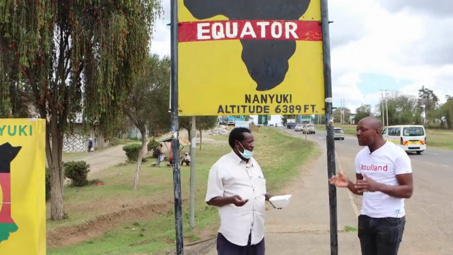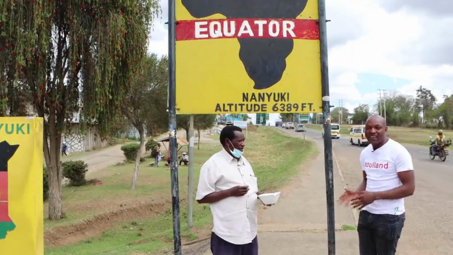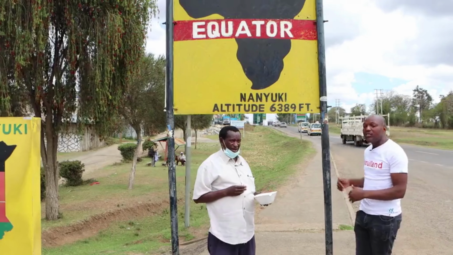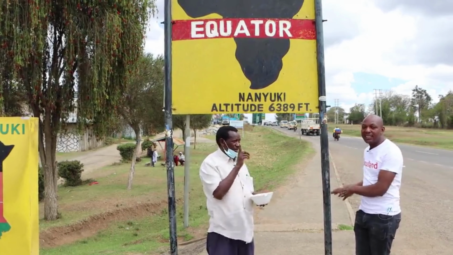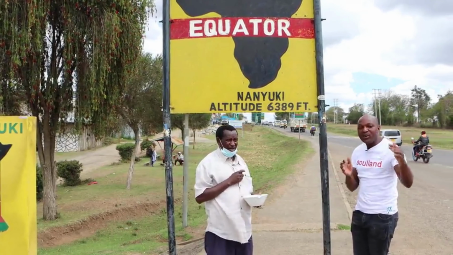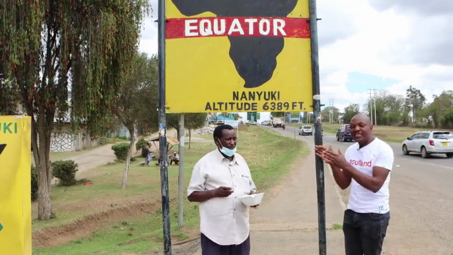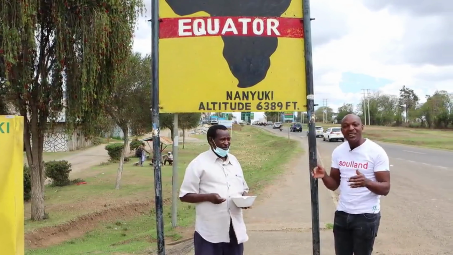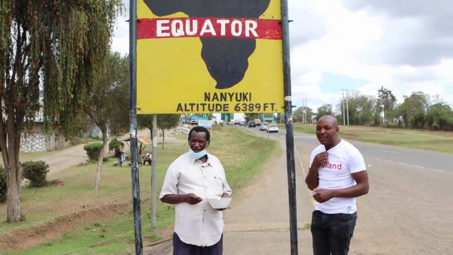Right now, I'm starting at 0 degrees along the equator line. One thing that happens is when you are on the northern side, the water rotates differently from when you are on the southern side. I am with Mr. William. He is a guide here. Anytime you come to the equator, you are going to find him. So William is going to guide us through the experiment.